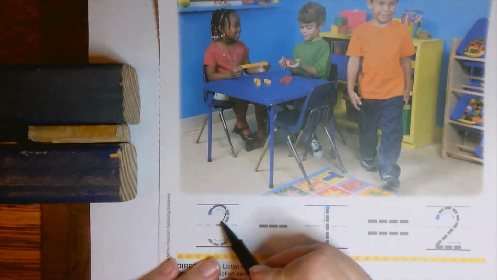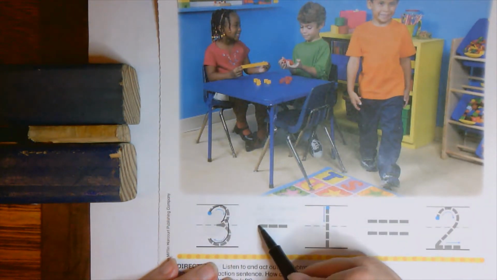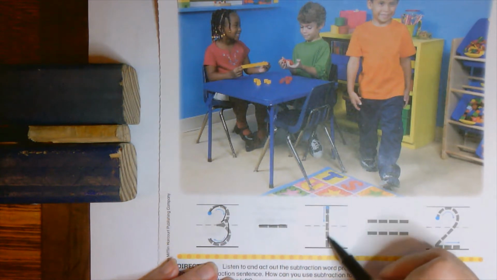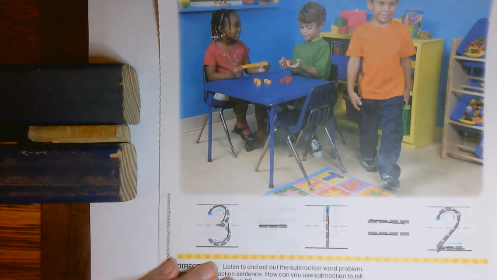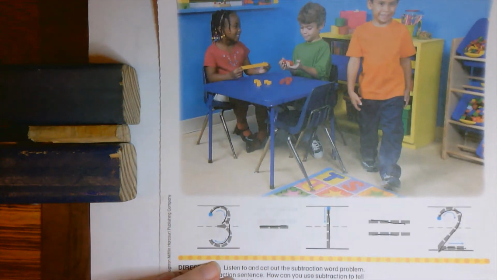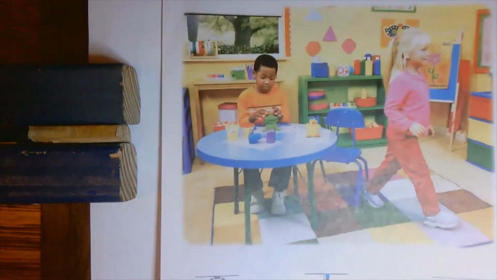So go ahead and trace 3. Remember, we don't say take away, we say minus 1 is the same as 2. All right, go ahead and turn the page.